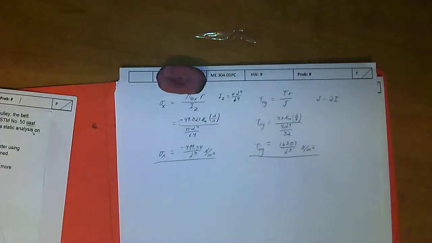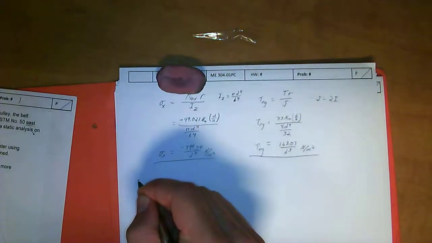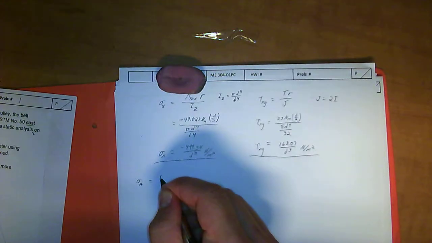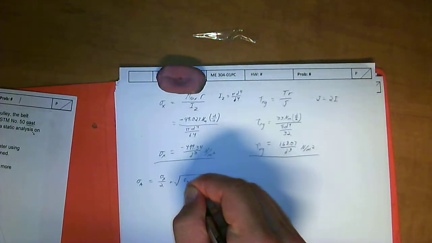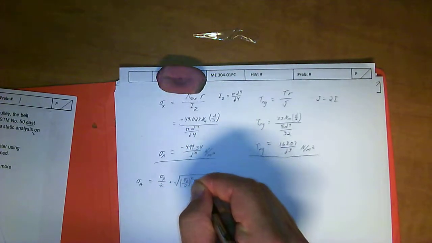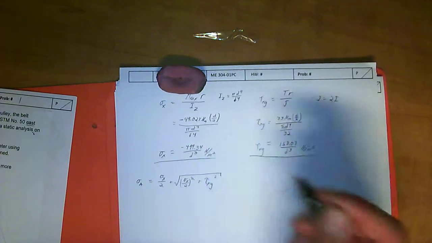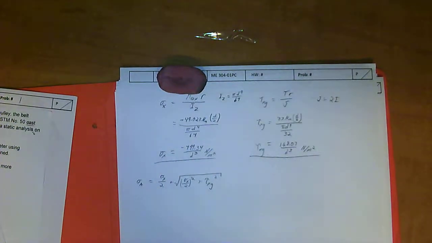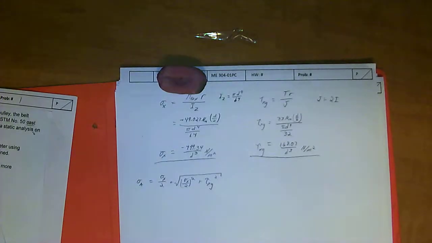Alrighty, moving on a little bit now. Now we actually have to do the principal stresses. In order to use Coulomb-Mohr, we're going to call it sigma A, which can also be sigma 1 if you want, equal to sigma x over 2 plus the square root of sigma x over 2 squared plus tau xy squared. Normally this is sigma x minus sigma y, but in this case we know there is no stress in sigma y because it's a bending bar, so we can basically ignore that.